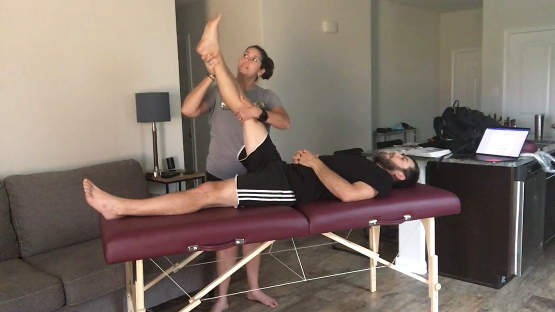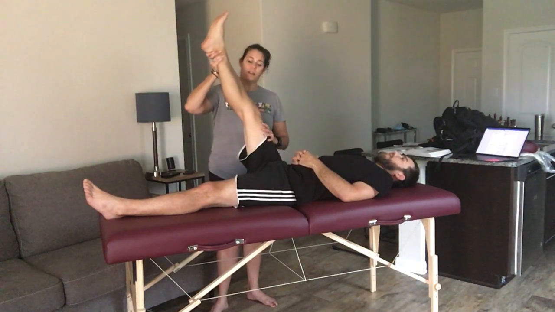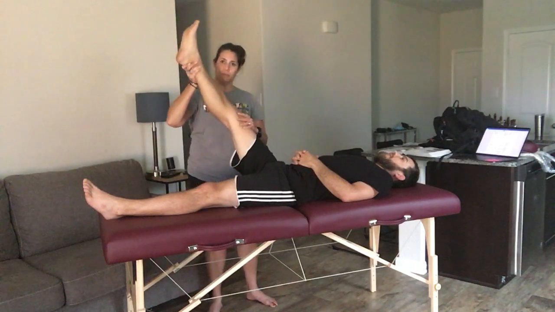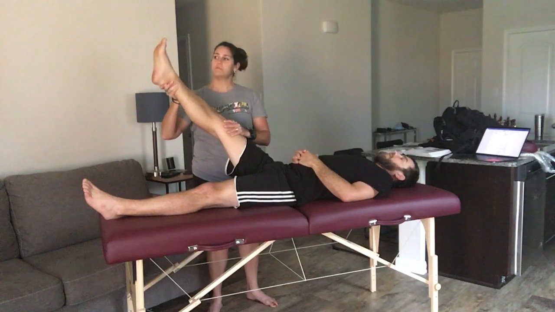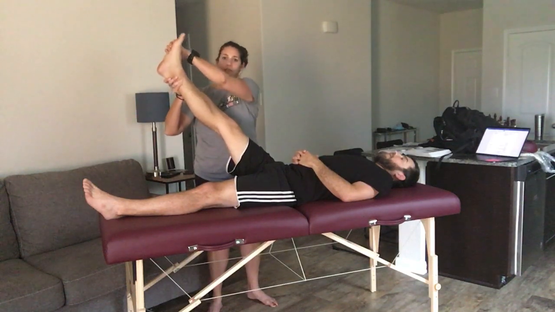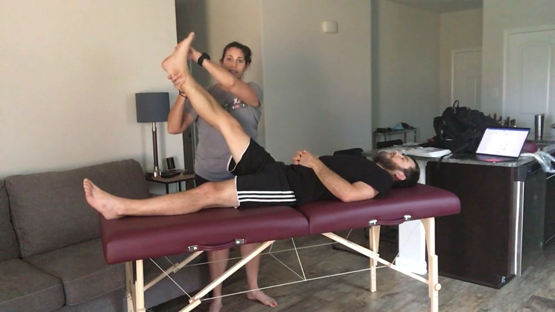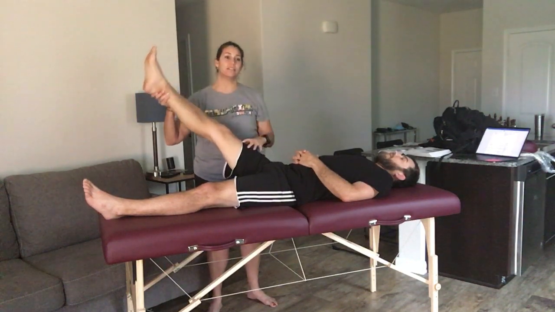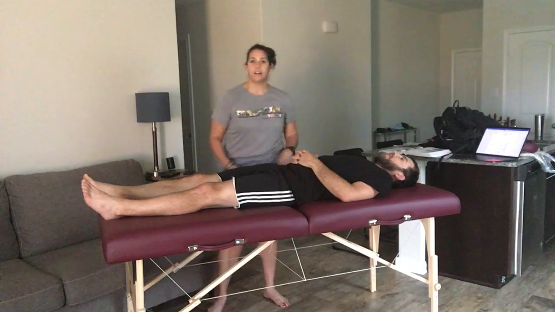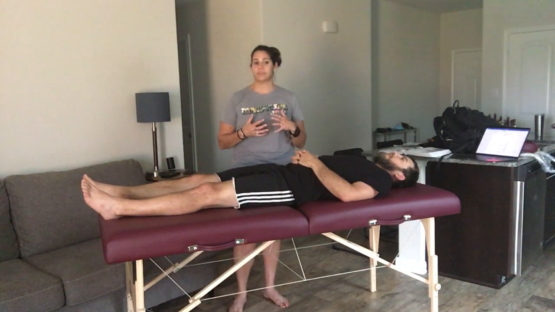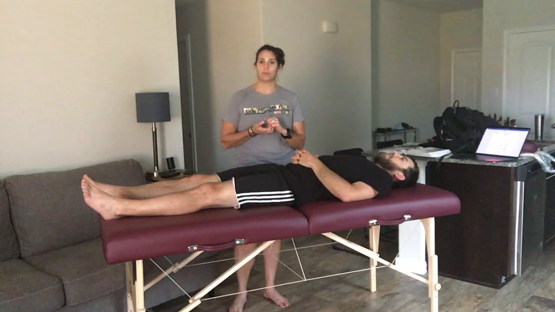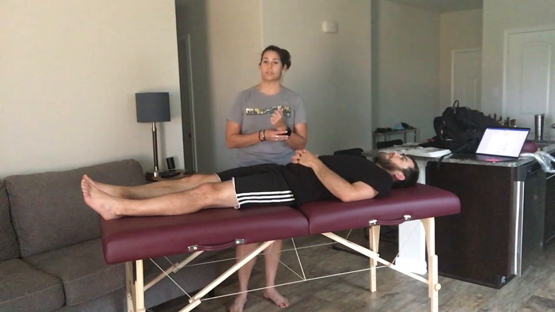And then the next thing that you can do, if you want to verify that this is a neural issue, say he complained of pain kind of right about here, then what I could do is lower him down a little bit and then passively dorsiflex his foot, and that could potentially bring back his symptoms. And if that's the case, then that's a good way to verify that we are looking at a neuropathology and not something that's dealing with vertebral issues or muscle or something like that.